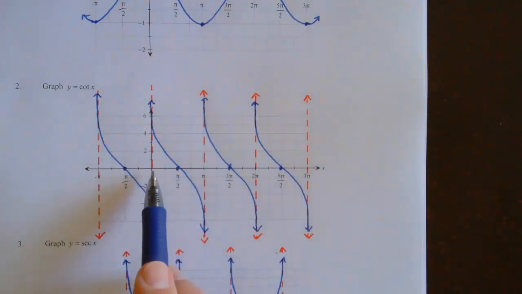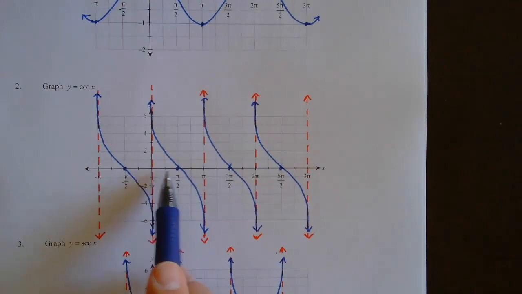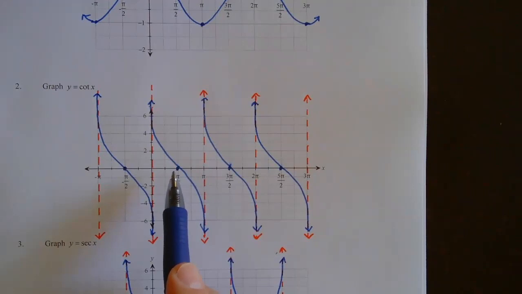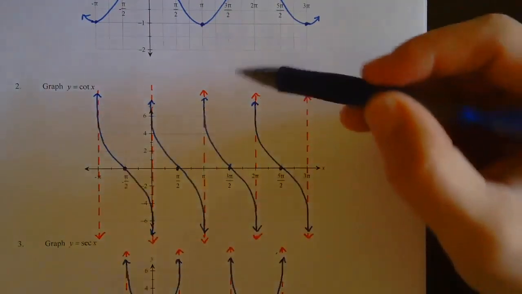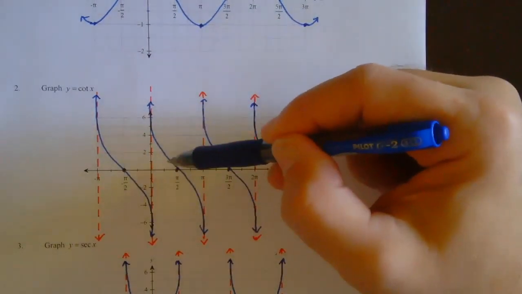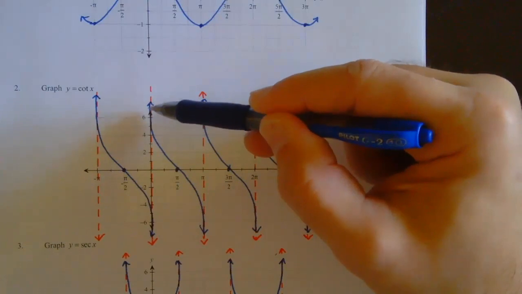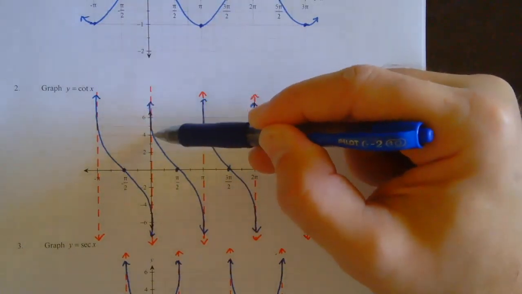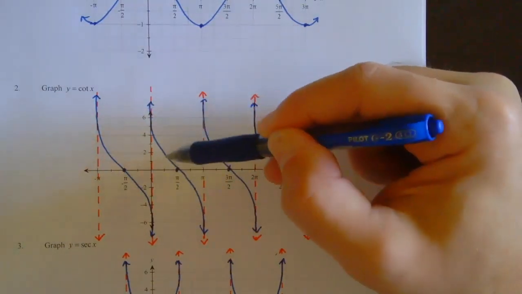Okay, because right here between 0 and pi over 2, that angle is in the first quadrant, and x, y, and r are all positive in that quadrant. So when you do the ratio for cotangent of the x coordinate over the y coordinate of that point that's moving on the circle, that ratio has to be positive, okay? So this part of the graph has to be above, and we have to be approaching this vertical asymptote. So that's why it has to be approaching this way, okay, and decreasing, okay?